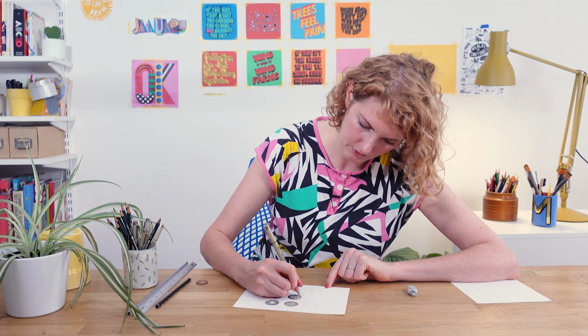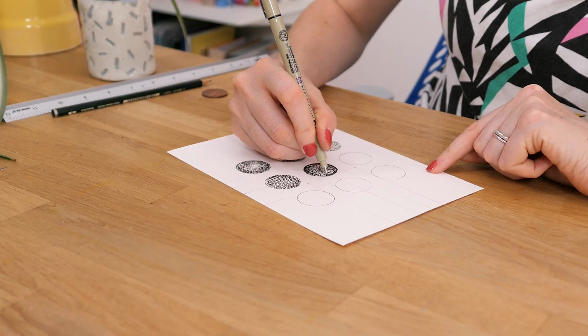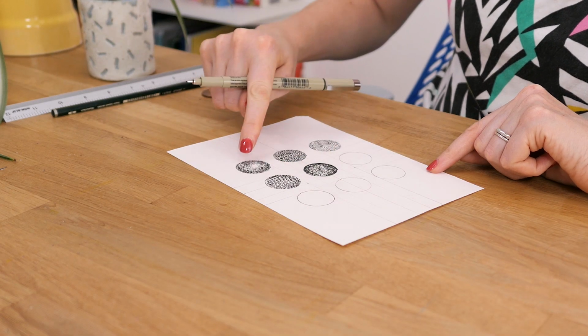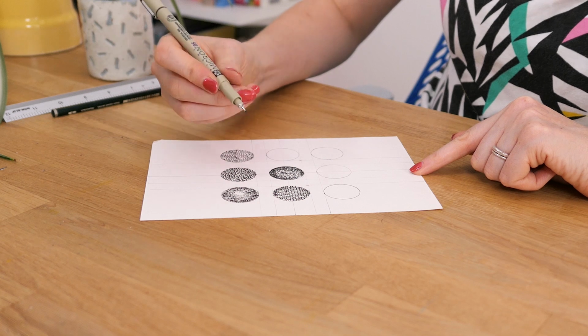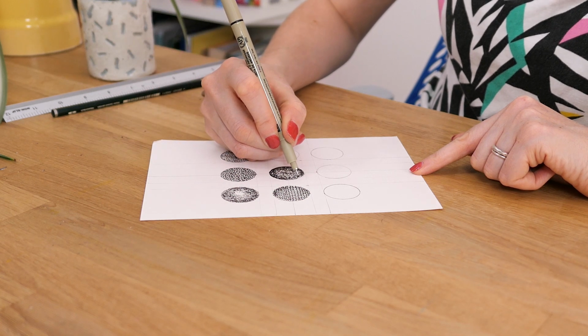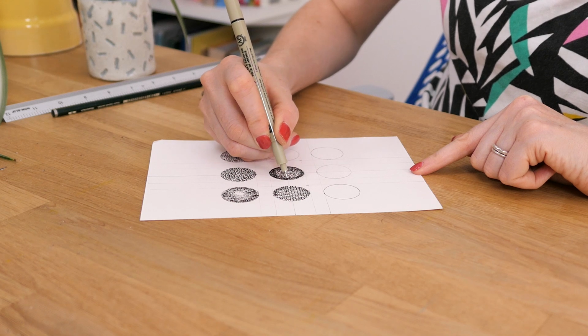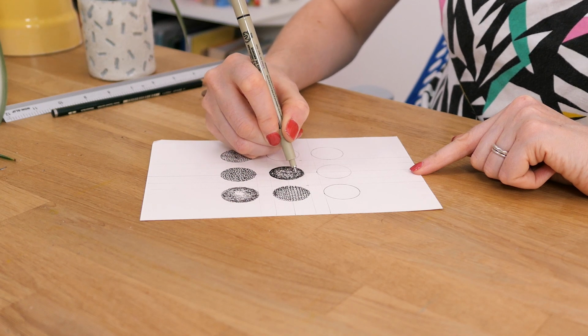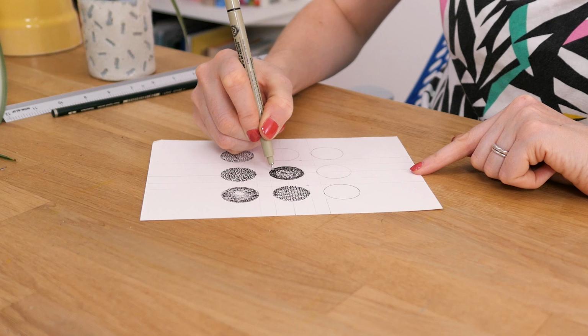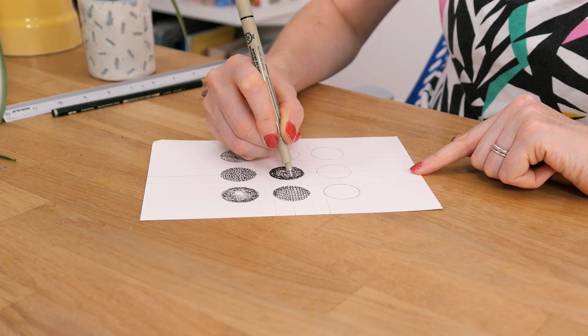And again, I'm doing more pattern around the edge of the circle shape in this one, a bit like the first one, just to give it a little bit more of a three-dimensional feel. It feels quite wiry.